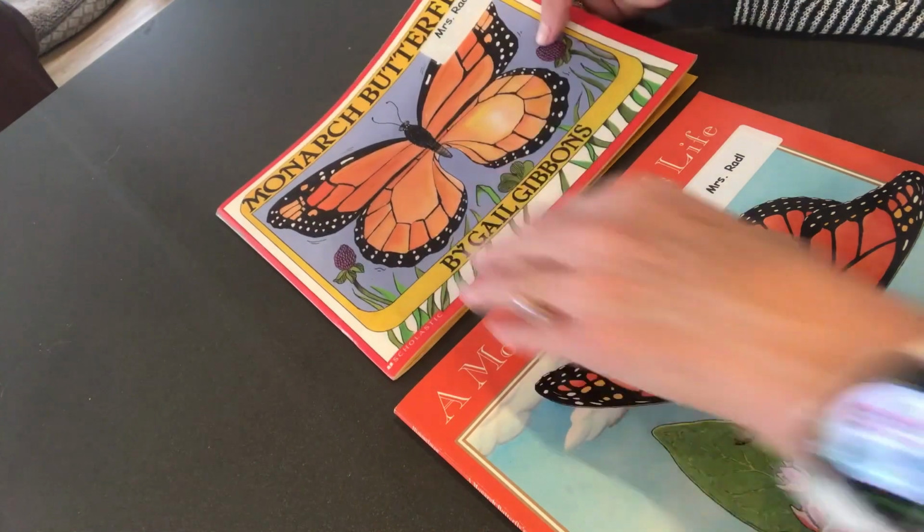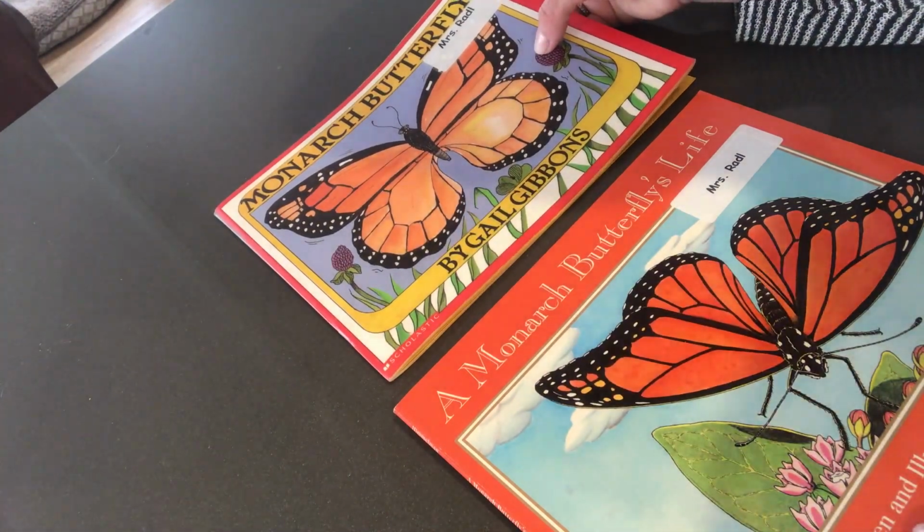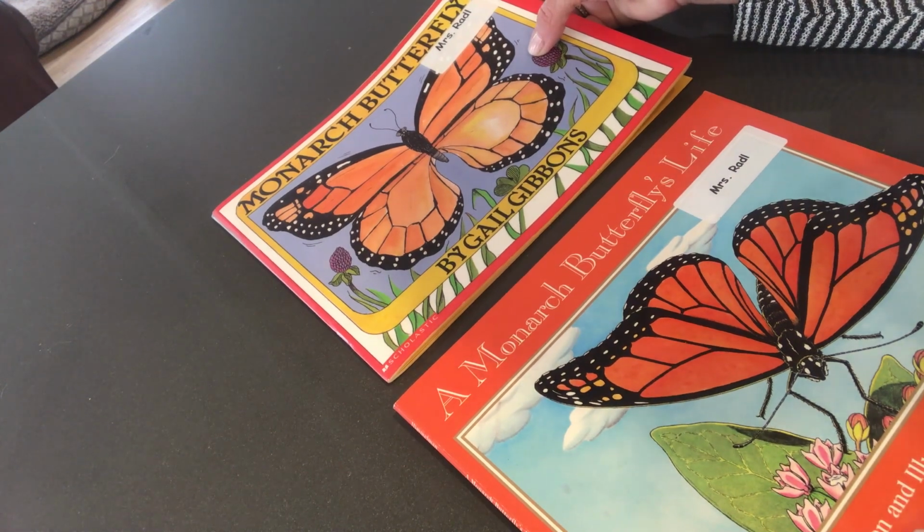Now, you might not have books on butterflies. That's okay. It could be anything that you're reading. You can compare and contrast. But it might be fun to pull out all your insect books and start to be comparing and contrasting detectives.